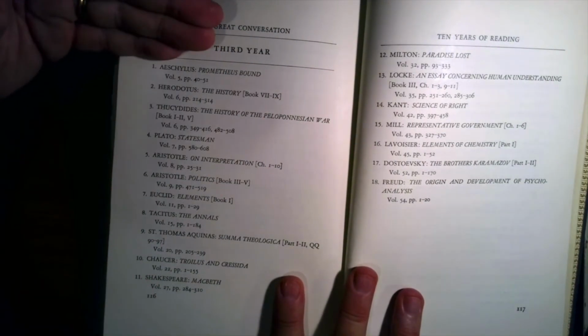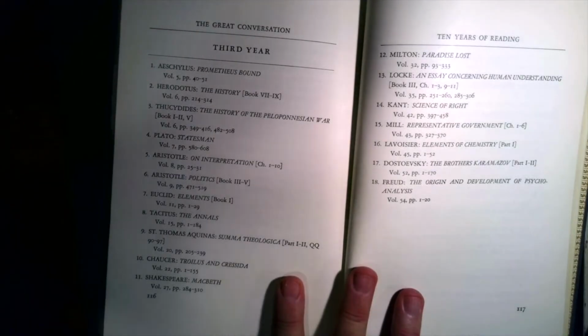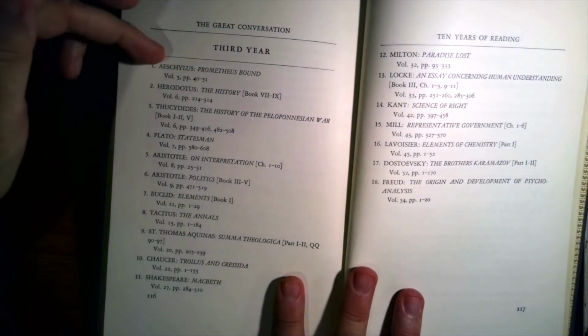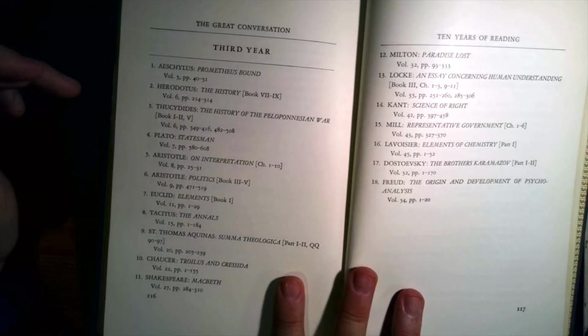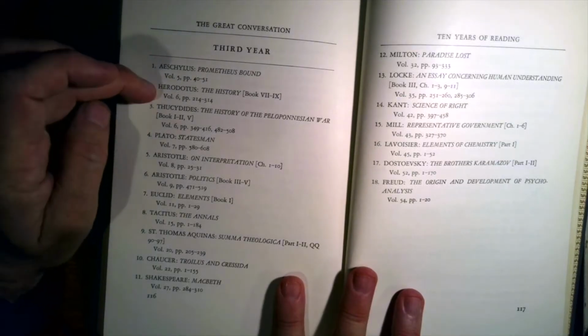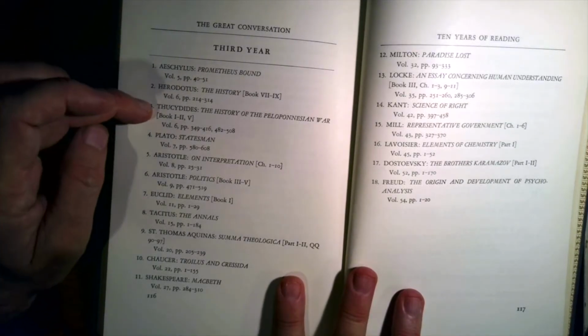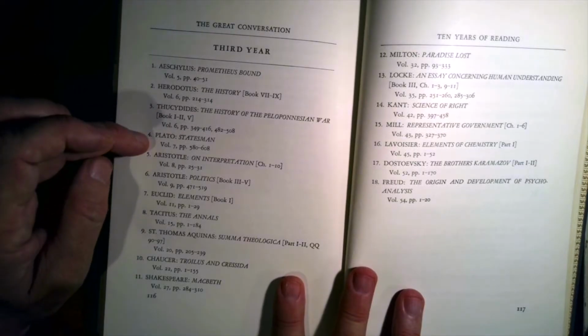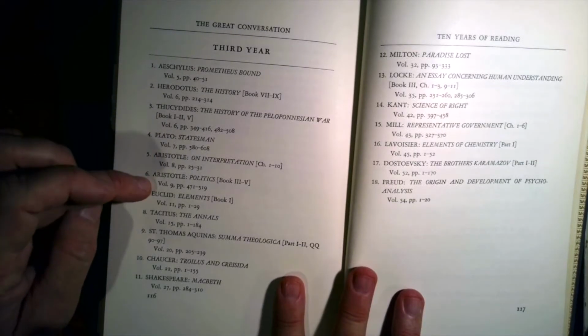And then you reset, you go back into the past, starting with the Greeks. So year 3, we read another play by Aeschylus, more of Herodotus. Now we're getting into Thucydides, another Plato dialogue, some more Aristotle.